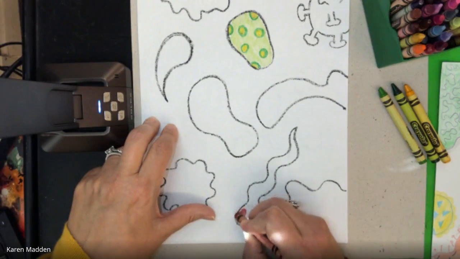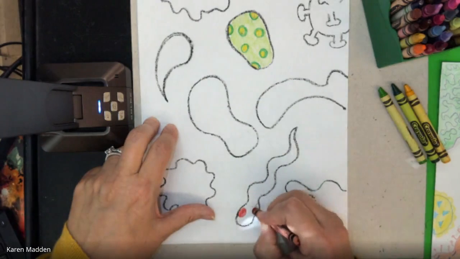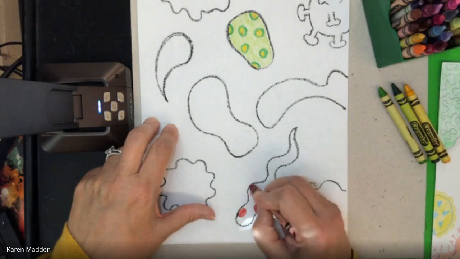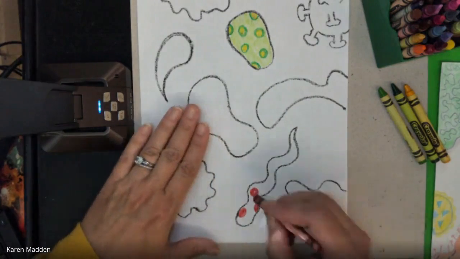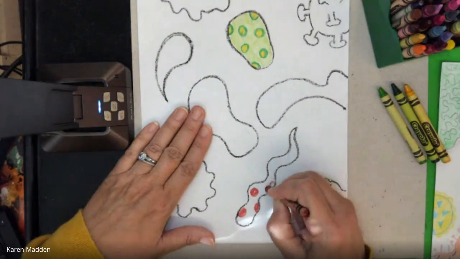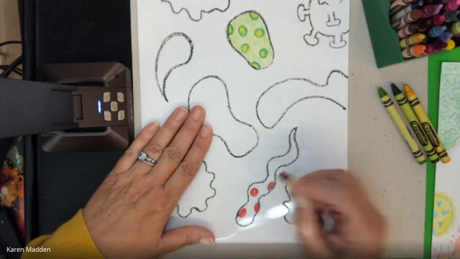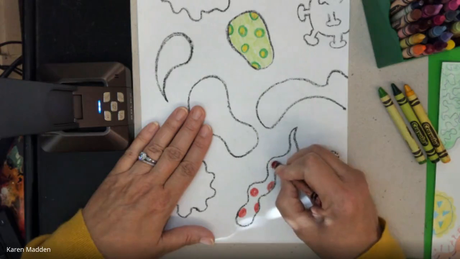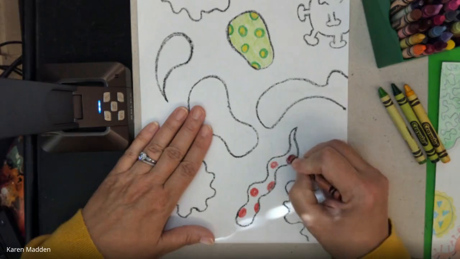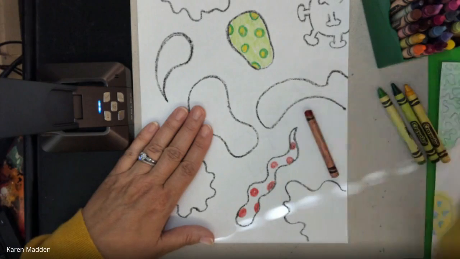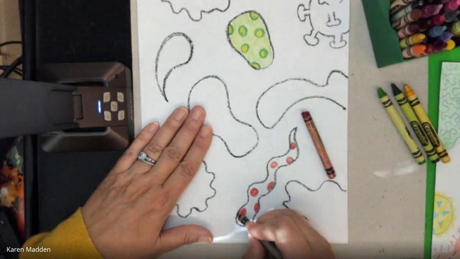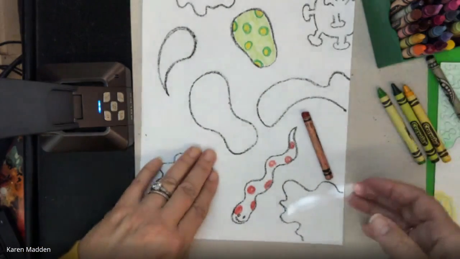Now, the funny thing about germs is they do not have eyes like we do. So we don't really need to put an eye and a mouth on them if we're wanting to draw realistic germs. But if we're wanting to draw some silly germs like in the video that we watched, then absolutely you can add some eyes to your germs. You might want to add eyes with your black crayon and a mouth if you like.